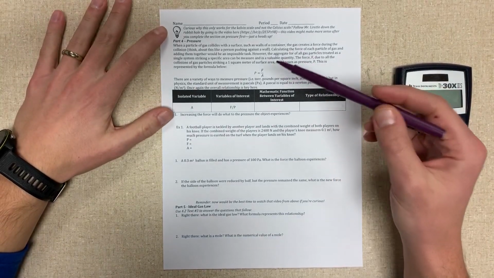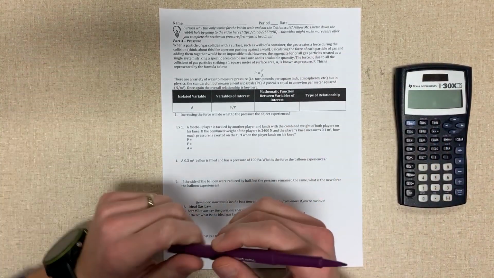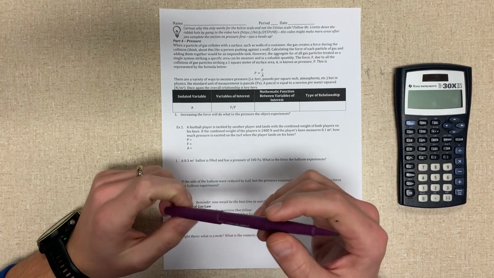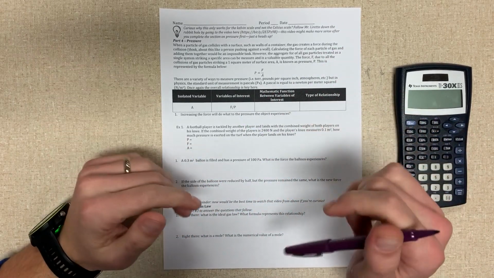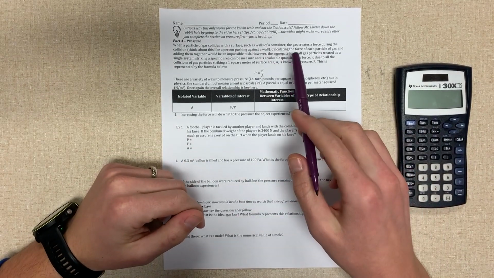All right, let's take a look at pressure. When a particle of gas collides with a surface, such as a wall or container, the gas creates a force during this collision. Think about a person pushing up against a wall. There's going to be some kind of force that's generated.